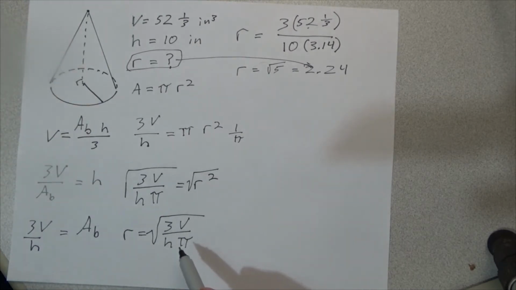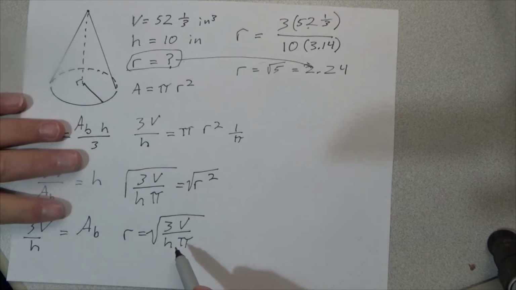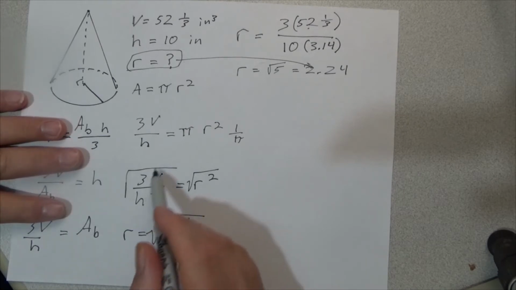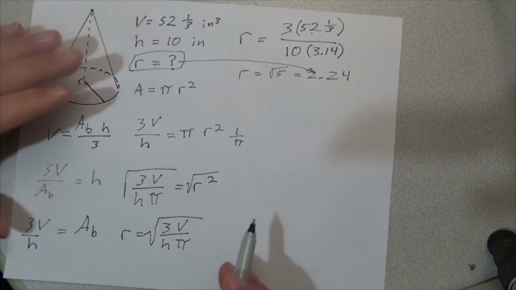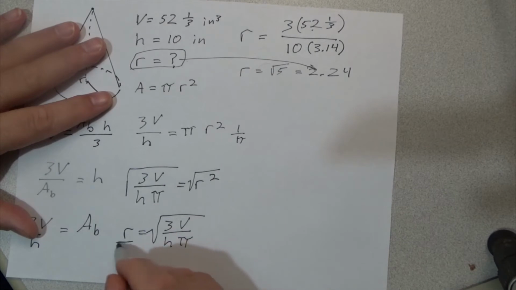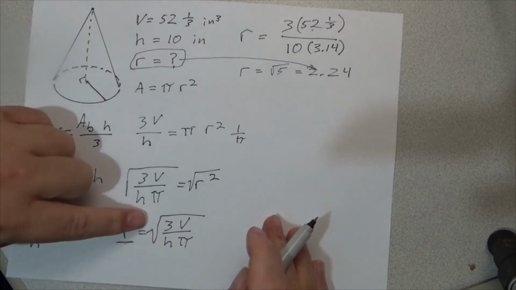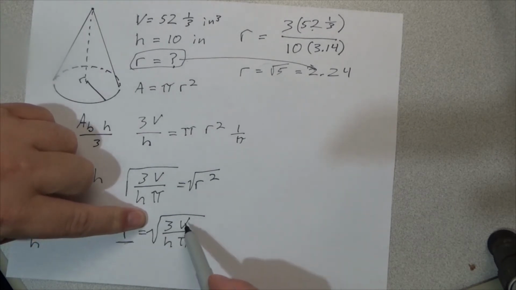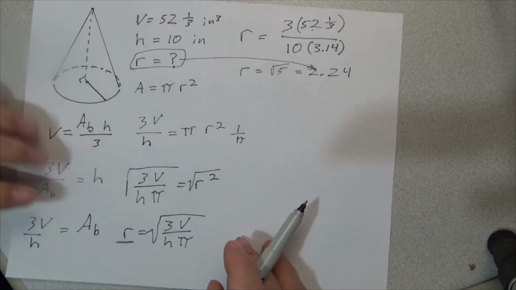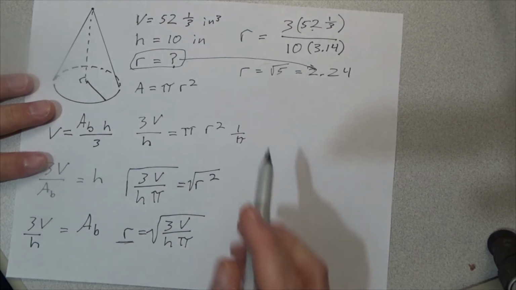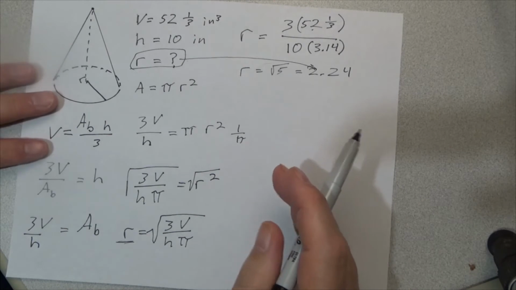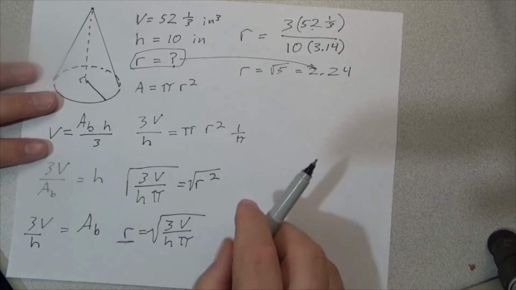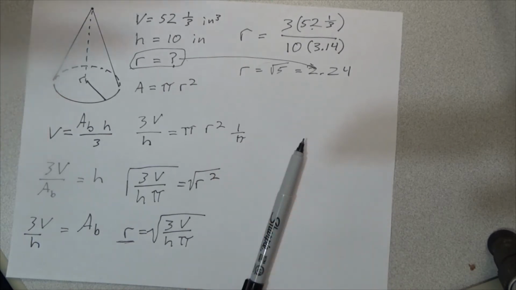I like to keep the variables in there and then solve the equation with the variables in it. And then once I've got my equation solved for what I want, which was radius in this case, then I go ahead and put the numbers in. Well, 3 is a constant. Then I just put the numbers in where they go. But you don't have to do it that way. You can go ahead and put the numbers in and then manipulate them. It doesn't really matter, as long as you're comfortable doing it either way.